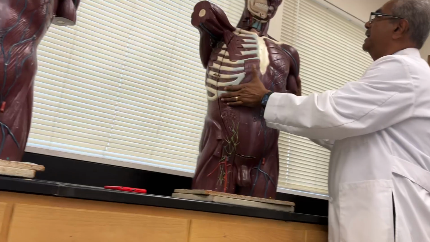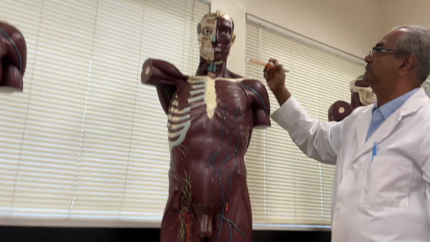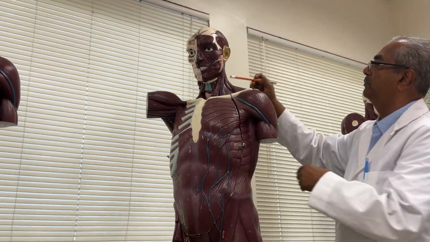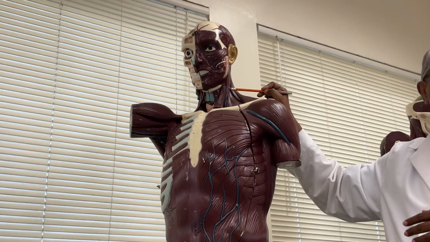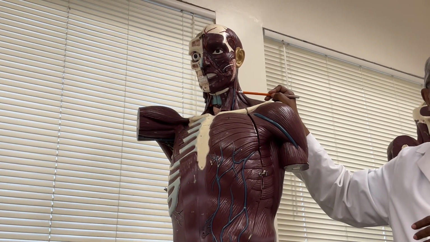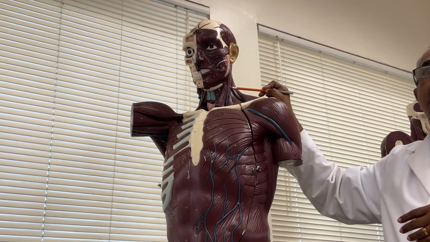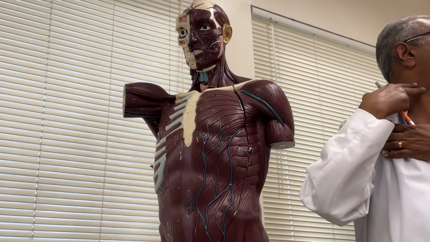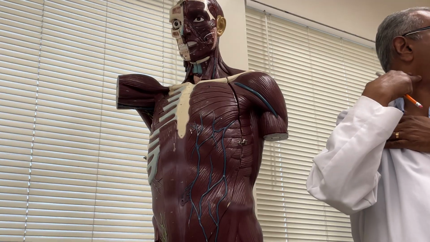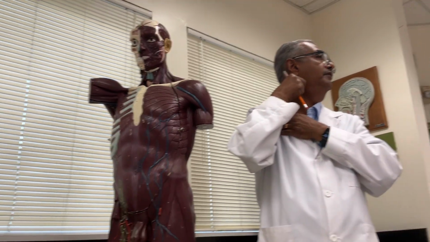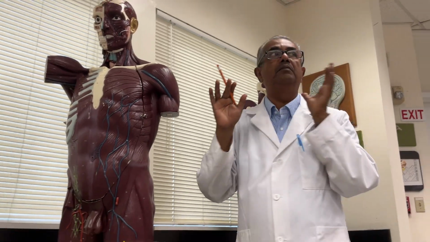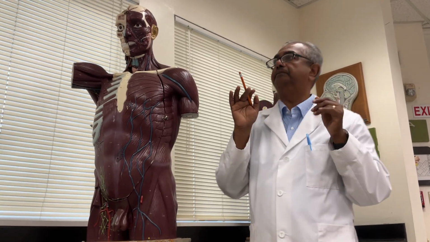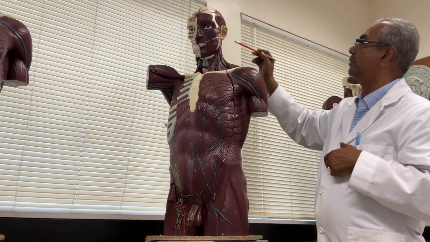Let's go into the neck. In the neck, this muscle here is very important. This is the sternocleidomastoid. Okay, SCM, sternocleidomastoid. That's the muscle. When you turn your neck, you see this little bulge here. That is the sternocleidomastoid. You can feel it. Okay. That's the muscle which flexes your neck. Okay. So that's the sternocleidomastoid.